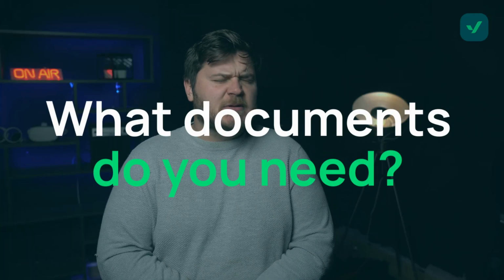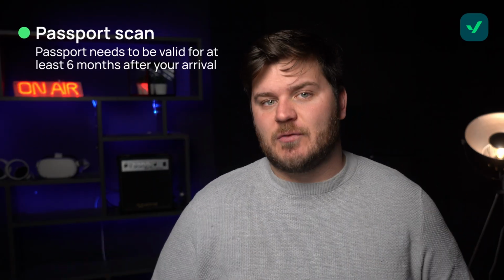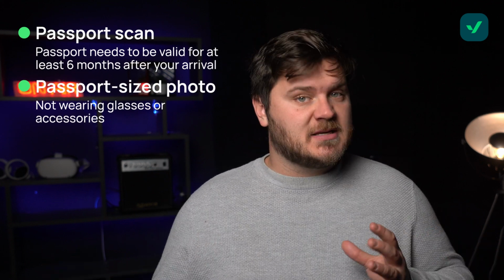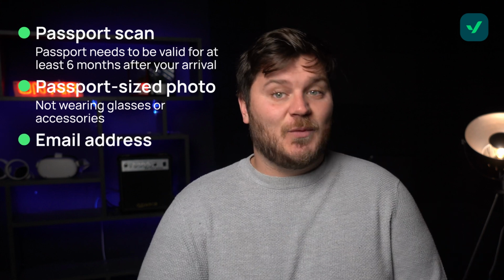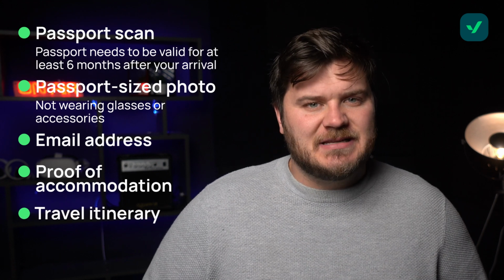Next, what documents do you need to apply? You'll need the following: a scan of your passport, valid for at least 6 months after your arrival, a clear passport-sized photo where you're not wearing glasses or accessories, but you can smile, your email address where they'll send the visa, proof of accommodation, and your travel itinerary.